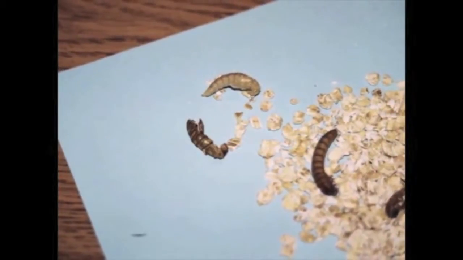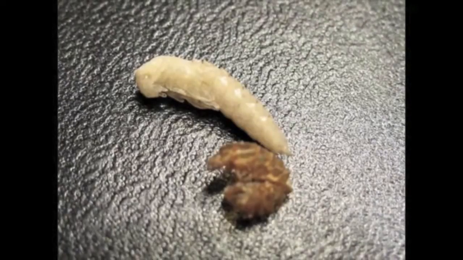After 3 weeks, we watched larvae change to pupas. In another 3 weeks, pupas started turning to adult darkling beetles.